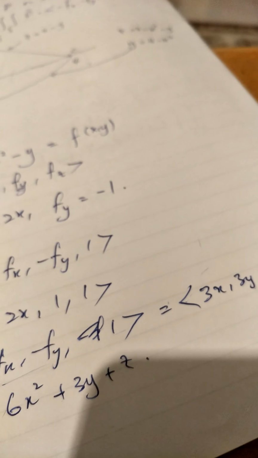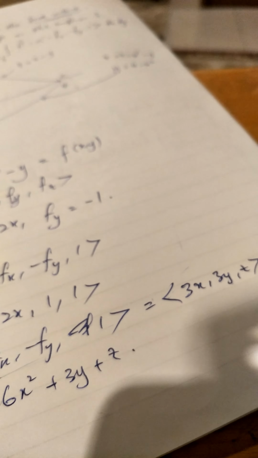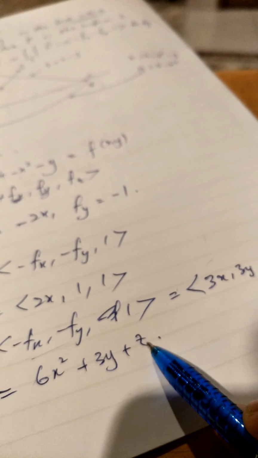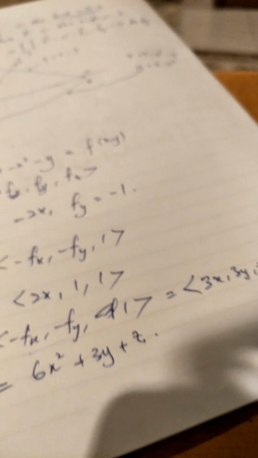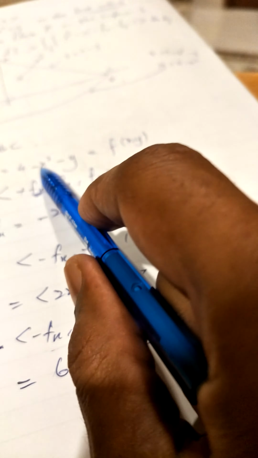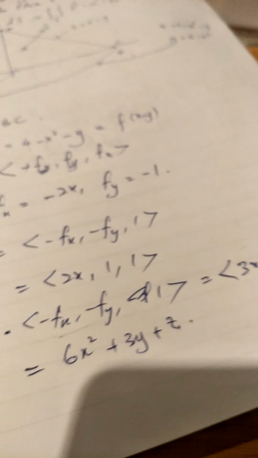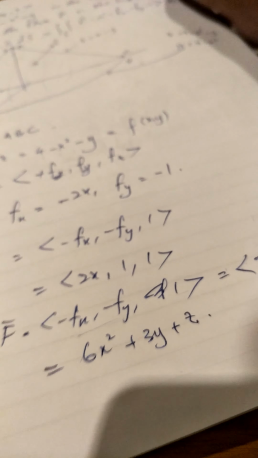So your z is 4 minus x squared minus y. You just substitute. Next we need to evaluate the integral over S of F dot negative fx, negative fy, 1 dx dy.